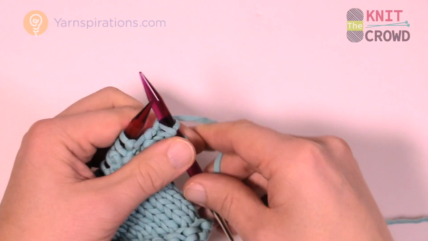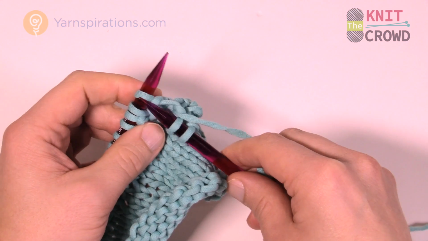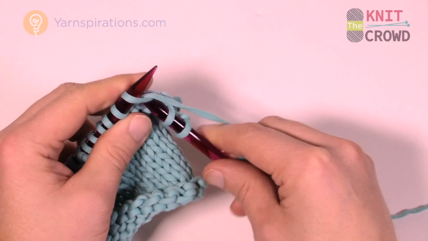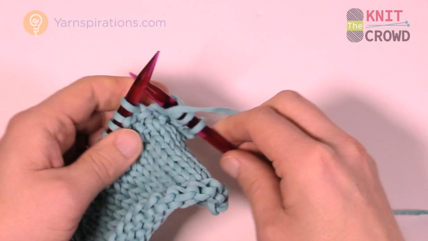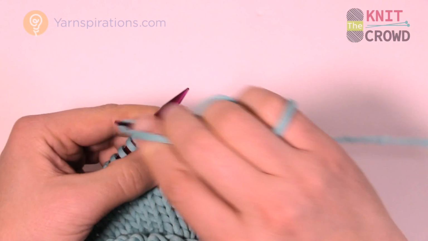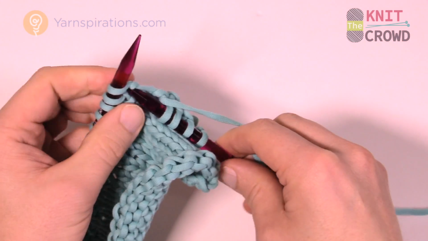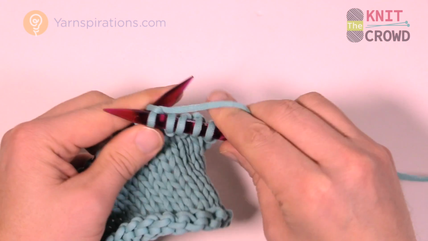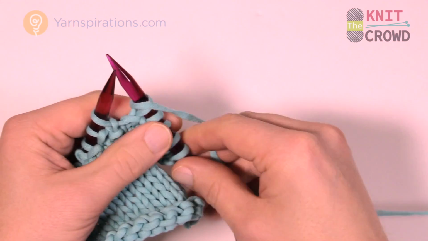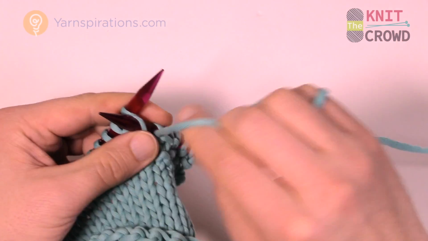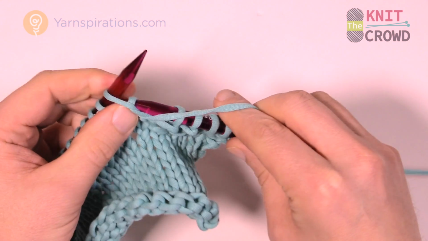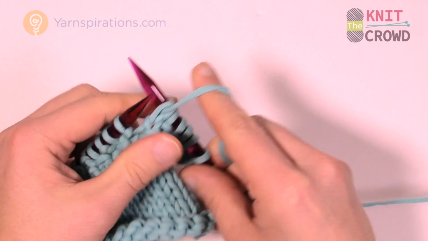So knit the next, and you get faster and faster at transferring the knitting needles and the yarn around to do this kind of stitch. All you're going to do is continue to knit one, purl one, all the way down the row, just like you see. I'll see you at the end of this row, we'll turn around, and I'll show you what to do next.